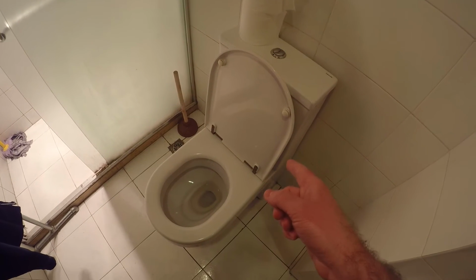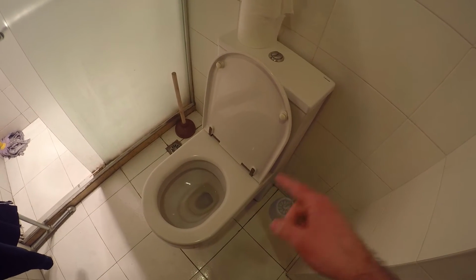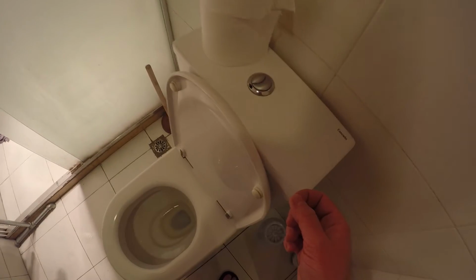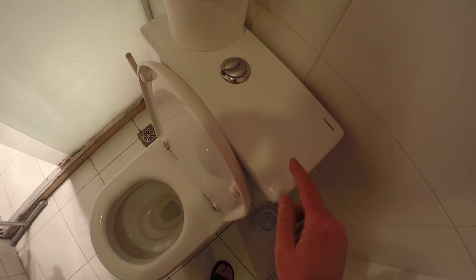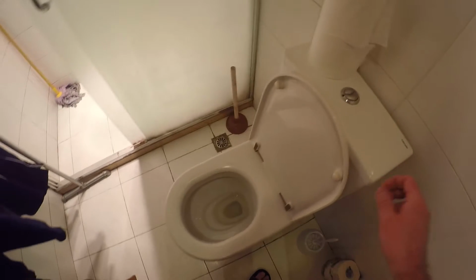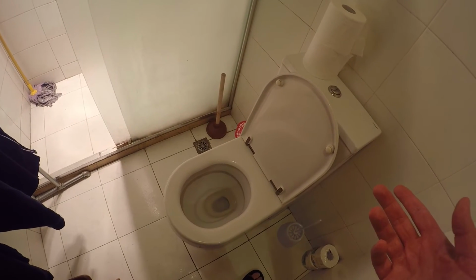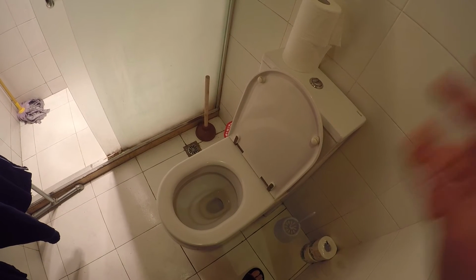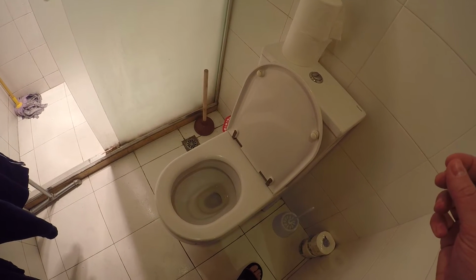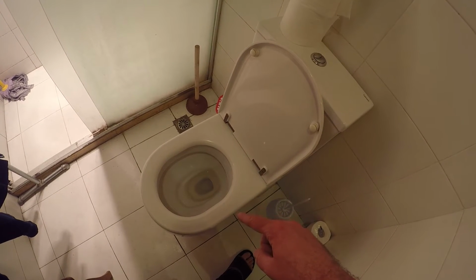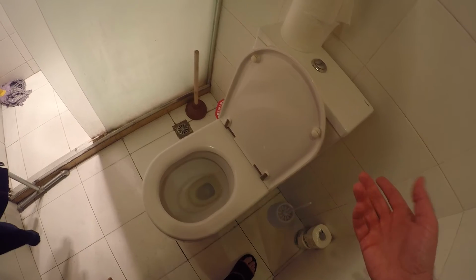This is a toilet, or some people call this a porcelain throne. The reason they call it a porcelain throne is because this material is called porcelain, and the word throne means the place where a king sits. So the king's chair is called a throne. I guess maybe some people feel like a king when they're sitting on the toilet. I don't know. Anyway, this is called a plunger.